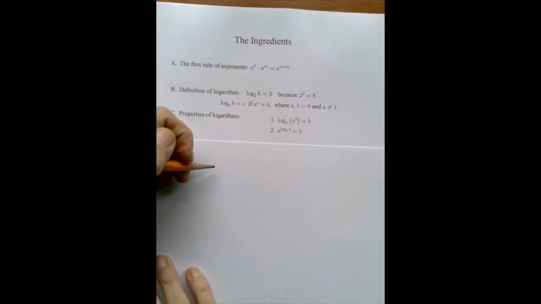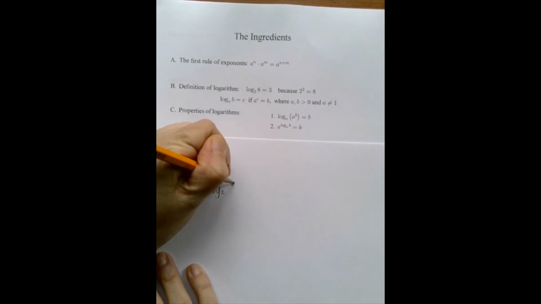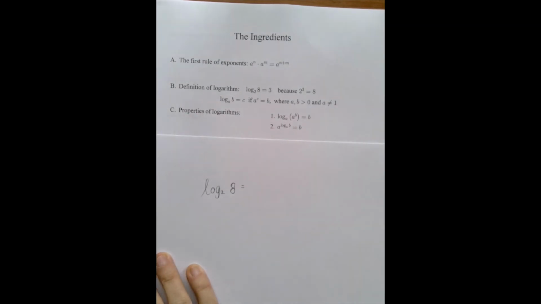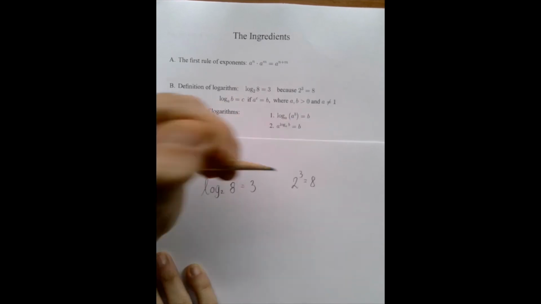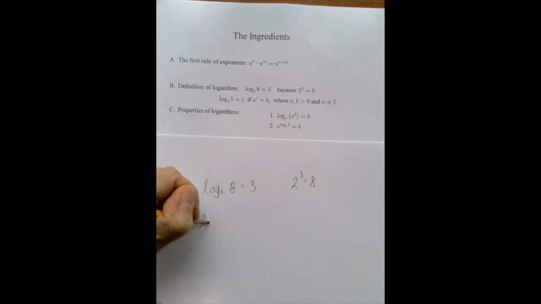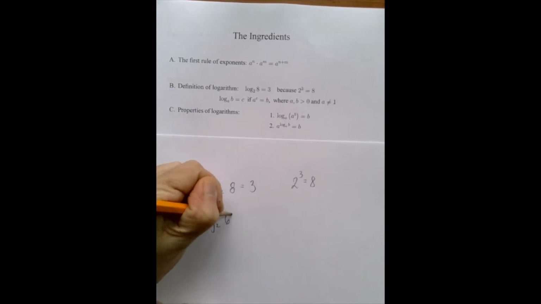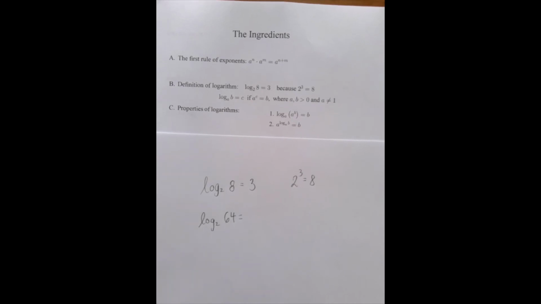What would be log 2 of 8? Well, we just reviewed that. Log 2 of 8 is 3 because 2 to the third power is 8. We need 3 2's to get to 8. How about log 2 of 64? So the question is, how many 2's do we need to multiply so that we achieve the product 64? Well, 64 is 2 to the 6th power, so we need 6 2 factors to achieve that product.